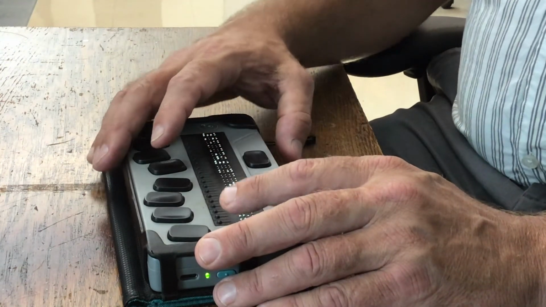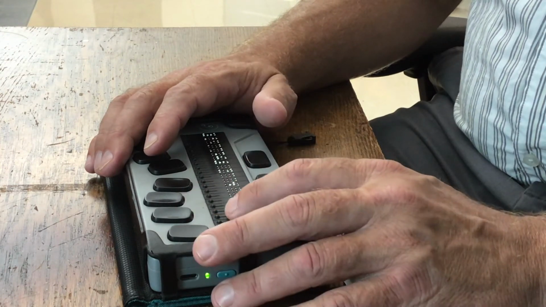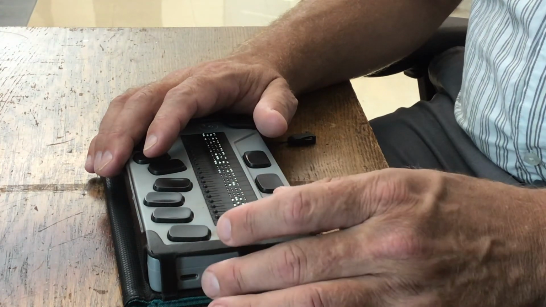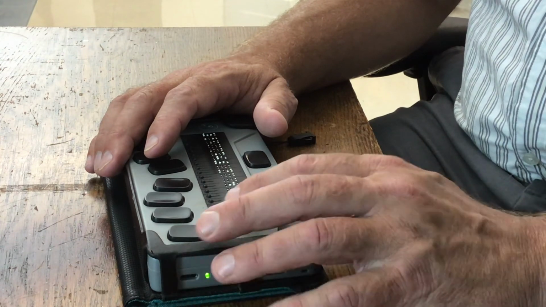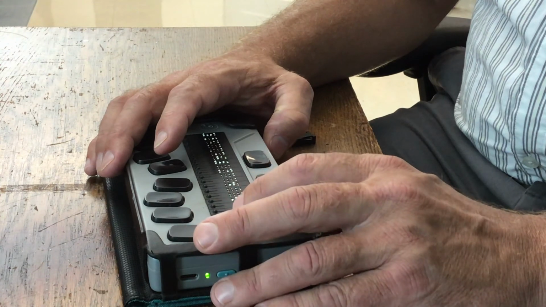So if you want to try out any of these things using the braille display as a standalone device for either the calculator or to read books or files or whatever, and if you have questions, let Miss Barden or I know, and we'll be glad to help you out.